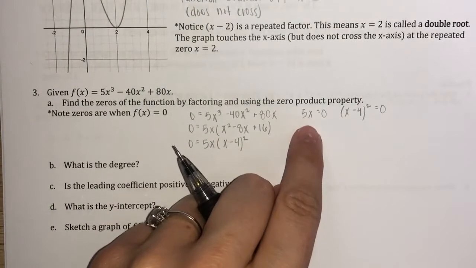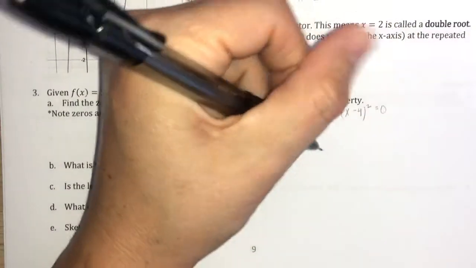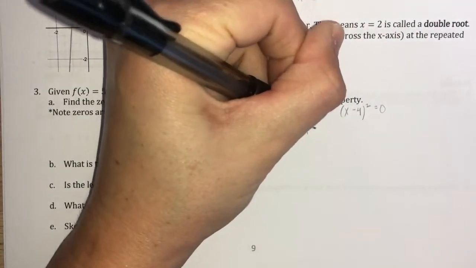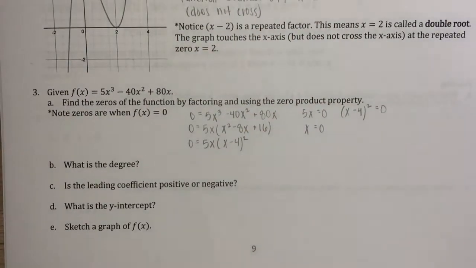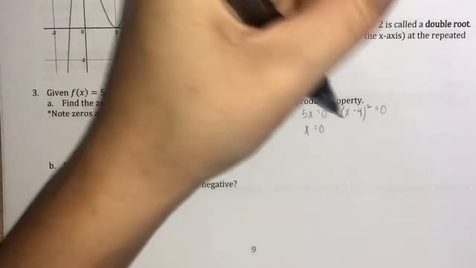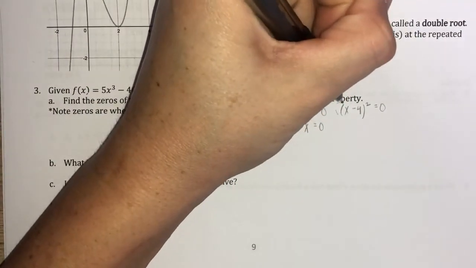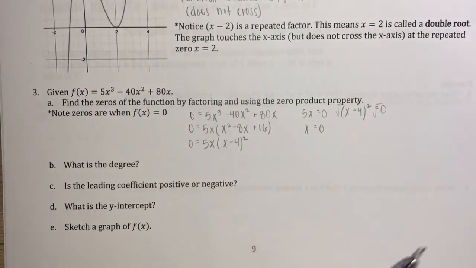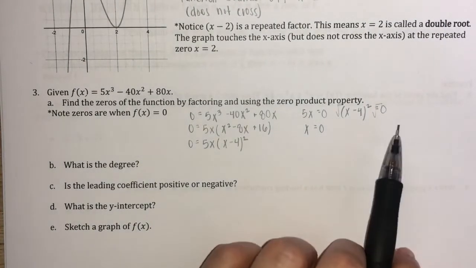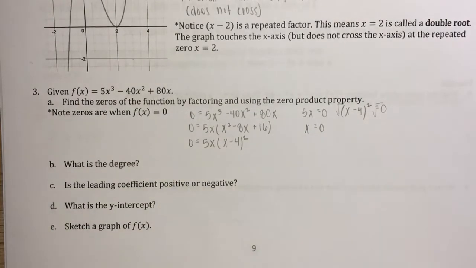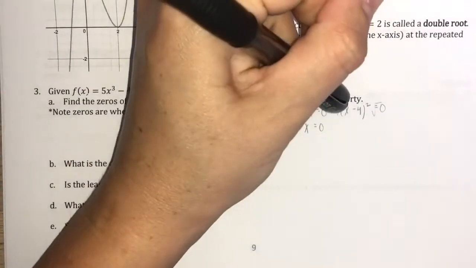And then for 5x equals 0, if you divide both sides by 5, you get x equals 0. And then one thing that might help you remember that having something squared, like x minus 4 squared, gets you a double root, is that I could take the square root of both sides. You don't necessarily have to, but anytime we take the square root of a number, even though it's 0, so this is going to be a little bit abstract, we get a positive or negative answer. So that's where the double root comes from.